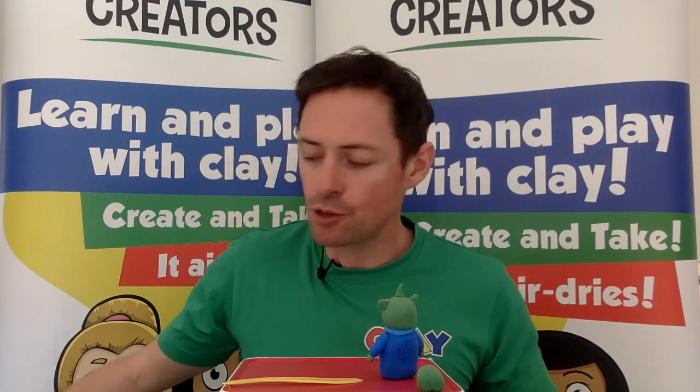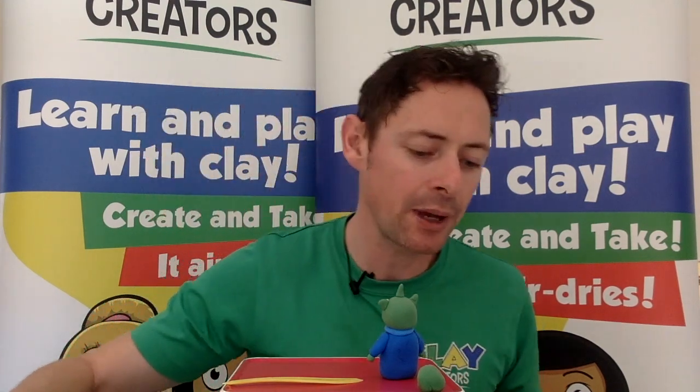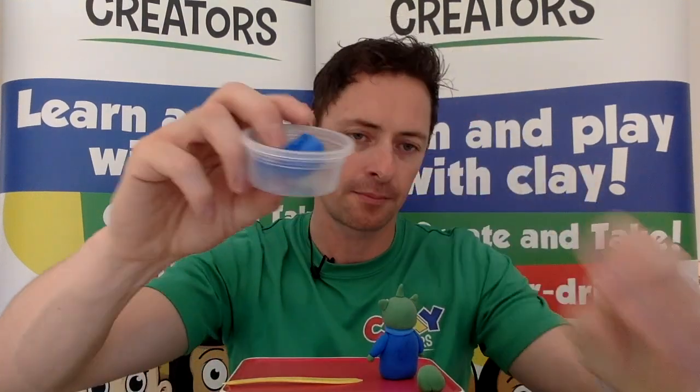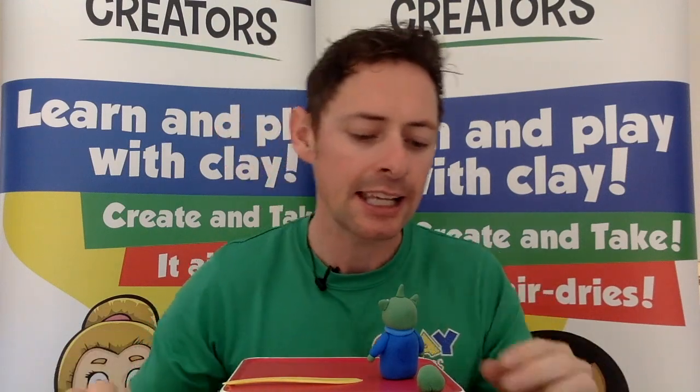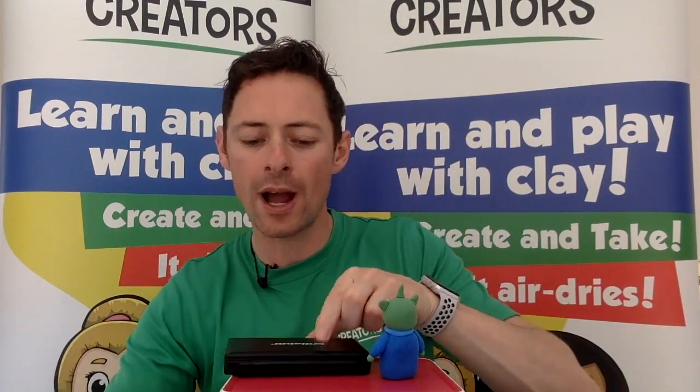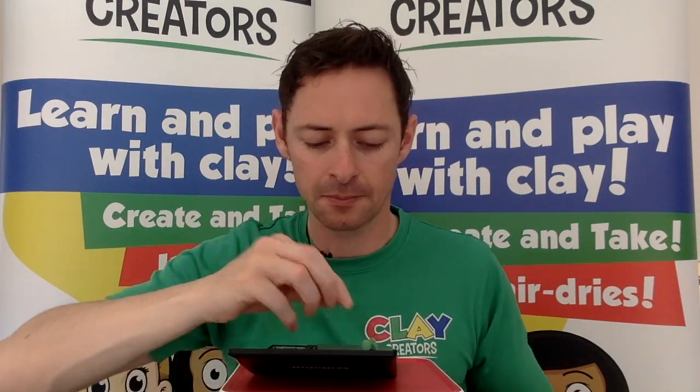All right, so again, using this green clay that we have out, don't forget, I've had to use a bit of blue clay, so make sure I put my top back on. Get your green clay, and I'd like you to weigh out 0.70 grams, please, 0.7. 0.73, I'm happy with that.